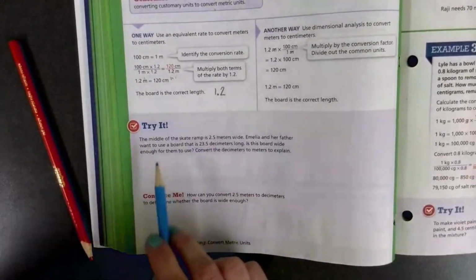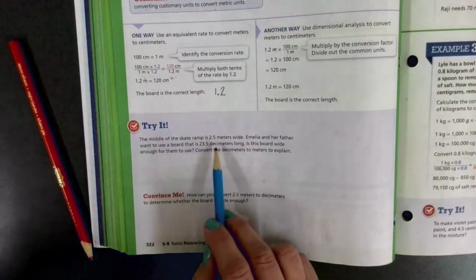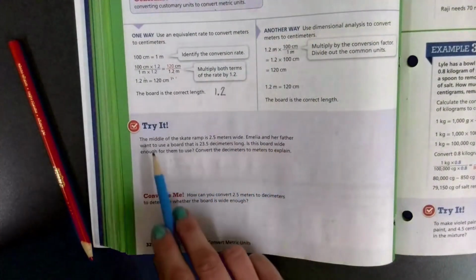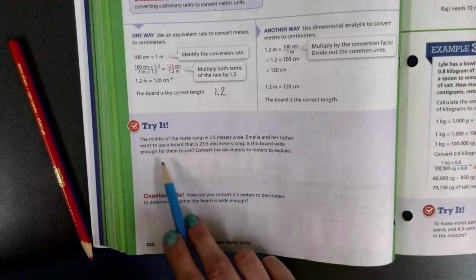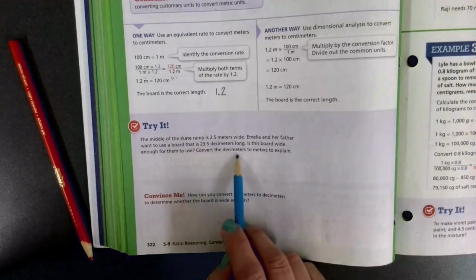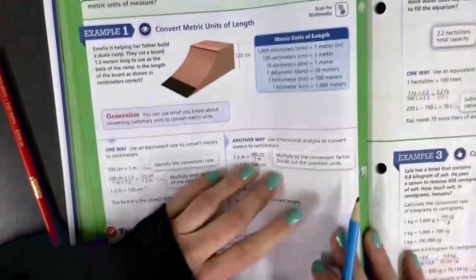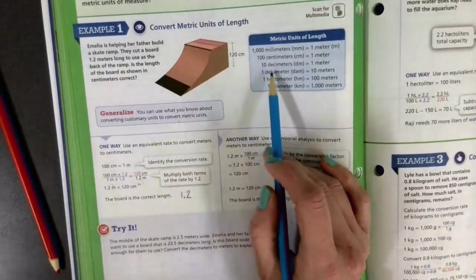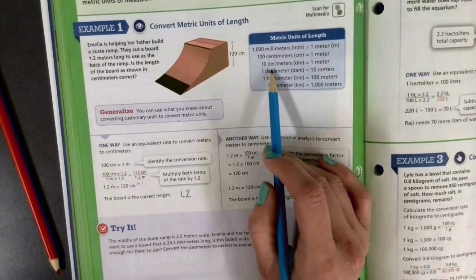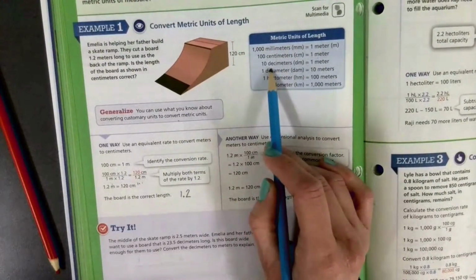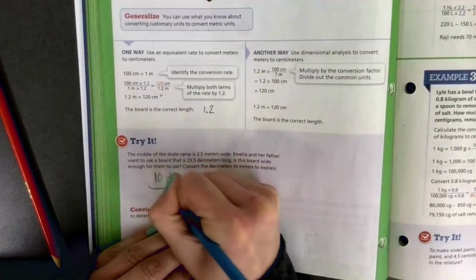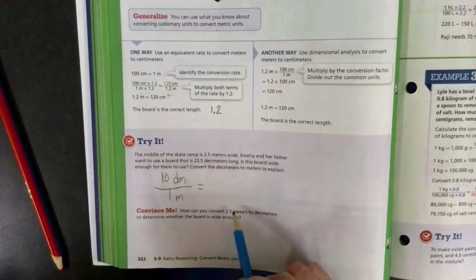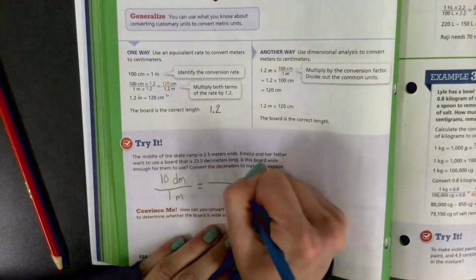All right, let's look at our try it now that we looked at that trick. The middle of the skate ramp is 2 5/10 of a meter wide. Amelia and her father want to use a board that is 23 5/10 decimeters long. Is this board wide enough for them to use? Convert decimeters to meters. So if I look up here, I need to find decimeters and meters. I see that 10 decimeters, make sure you're at decimeters, not decameters, is 1 meter. So 10 decimeters is 1 meter. I want to convert decimeters to meters to check to see if it's long enough.